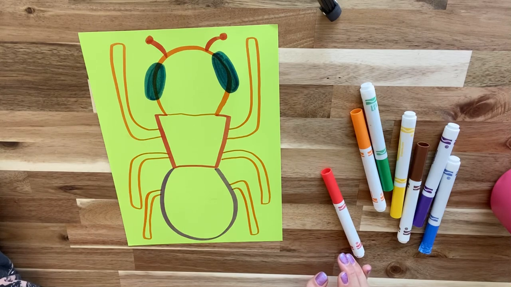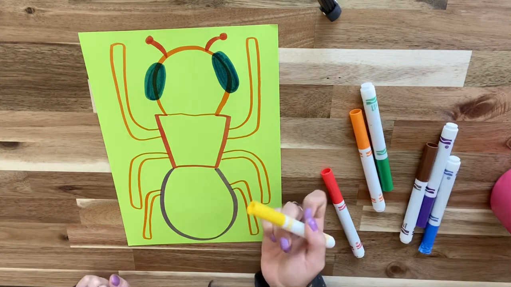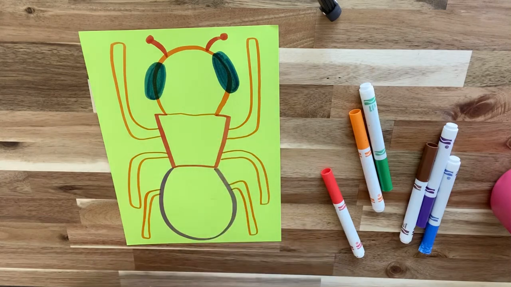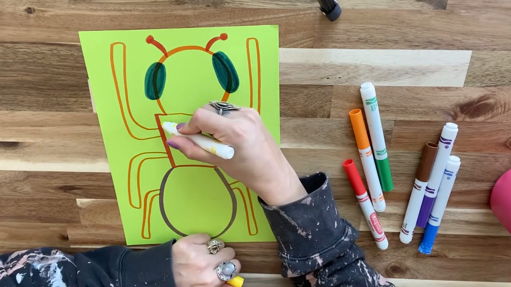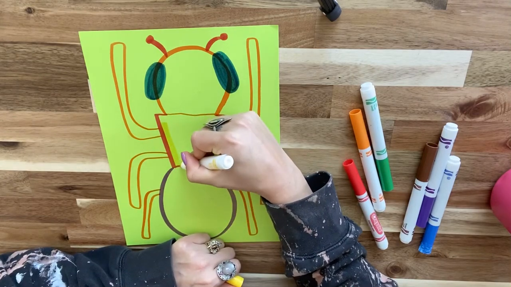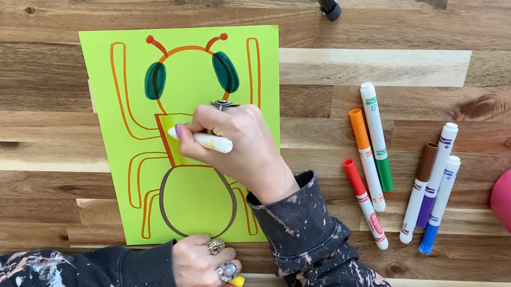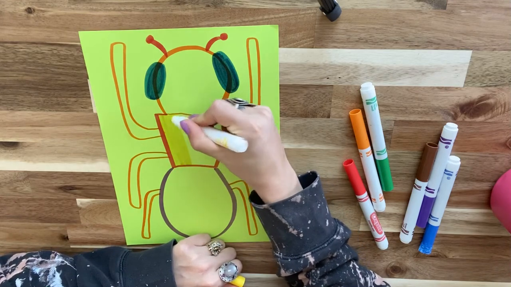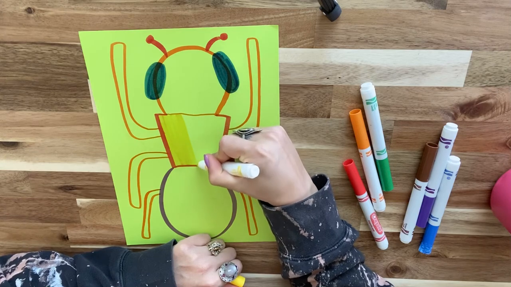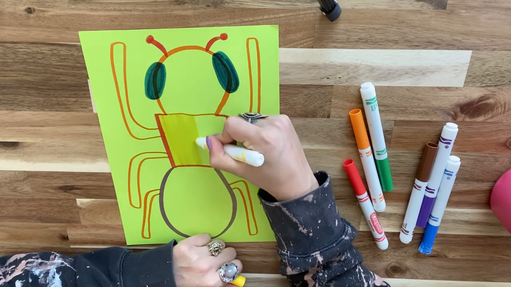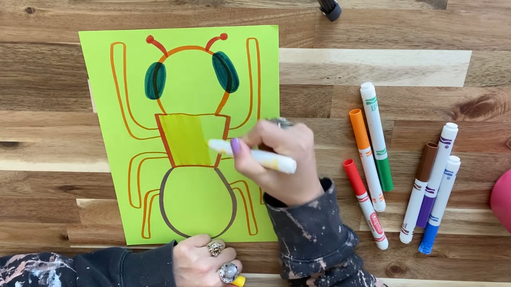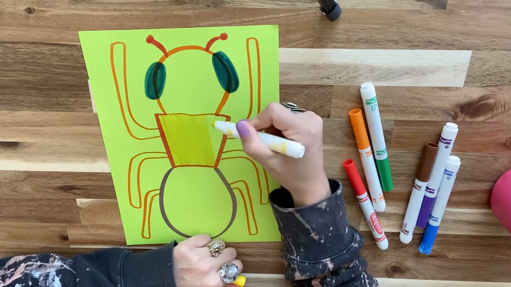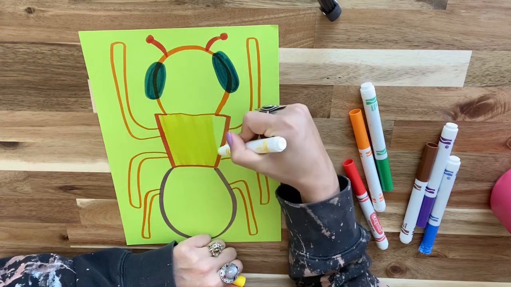So what we're going to do is a couple different patterns on ours. To start, I'm going to take a really light marker and I'm going to color in my middle part, which is the thorax of my beetle. You don't want to take a dark color, you want to take a light color. Yellow works really well. Or if you're using crayons or colored pencils, you could just press lightly.